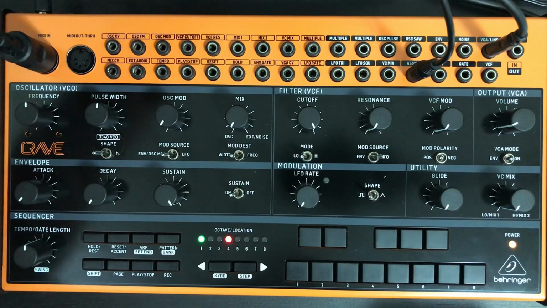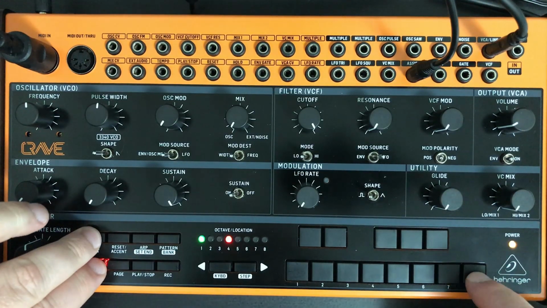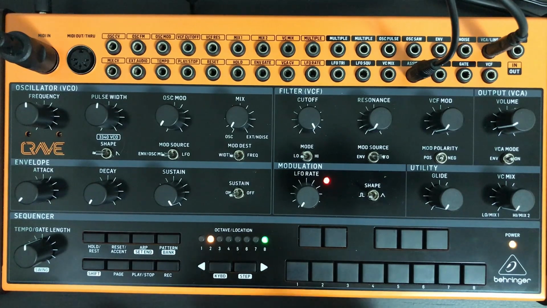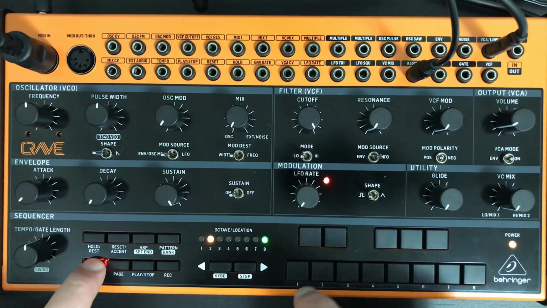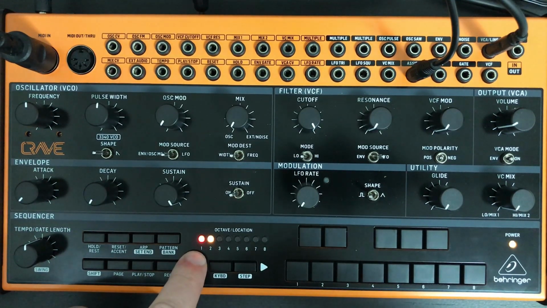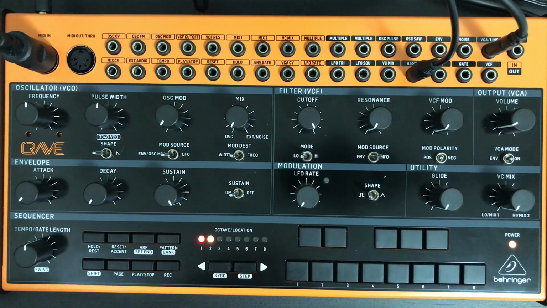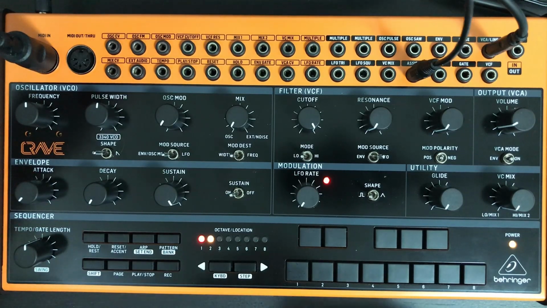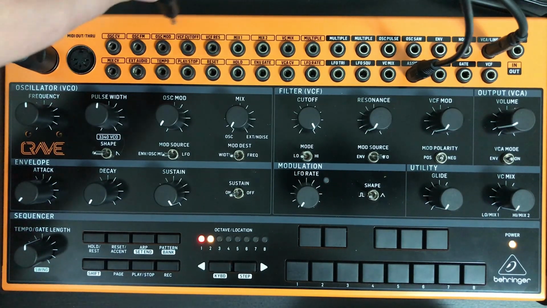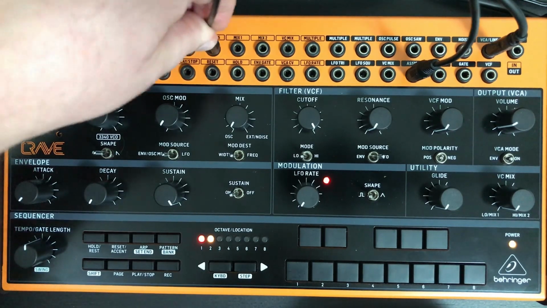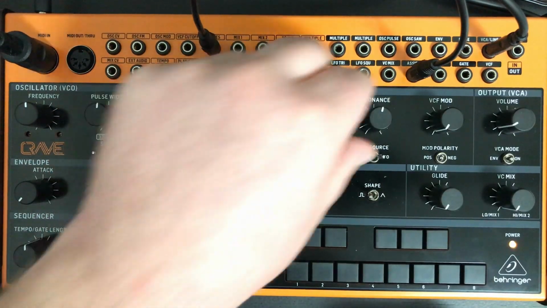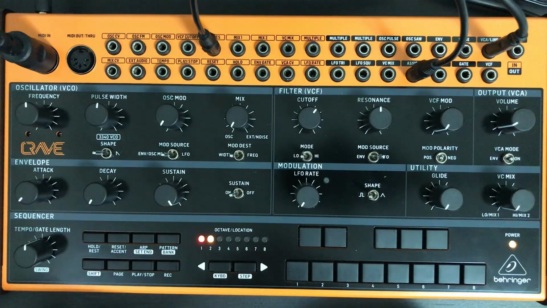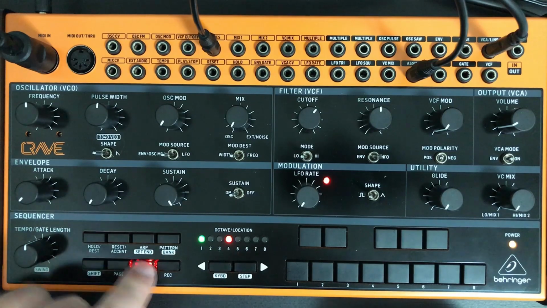Step mode 9, shift hold 8, page 2, shift 1 gives you number 9. Simply outputs a pulse on the first step of your sequence. So I could send, say, an oscillator resonance thing to the very first, and so whenever the sequence starts, it will send a voltage.